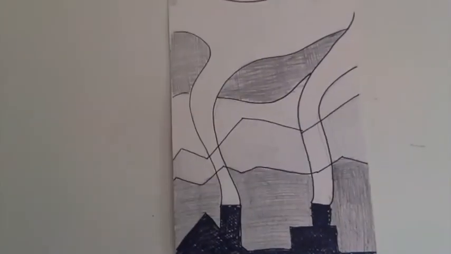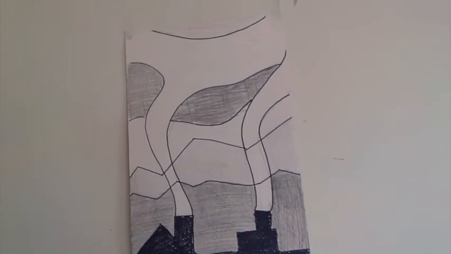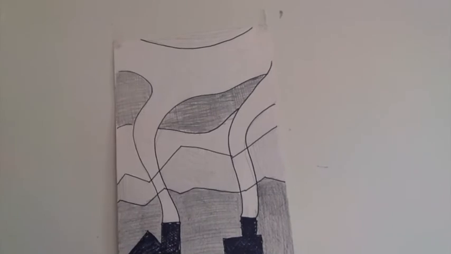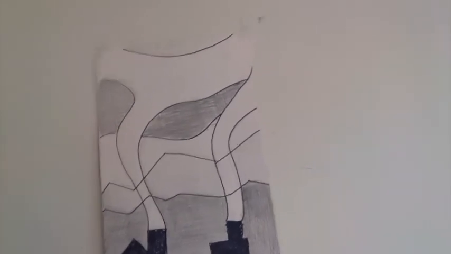So take a look. I'll move this closer so you can see the whole drawing. You can see how basically it gets darker at the front and lighter in the back. That's the main thing we want to take away from this lesson. Okay?